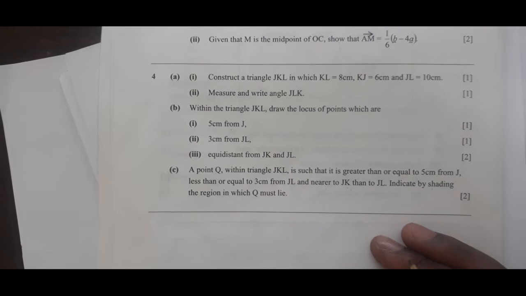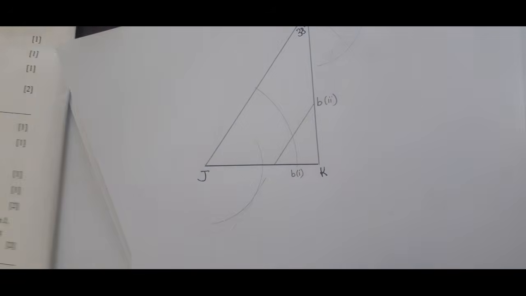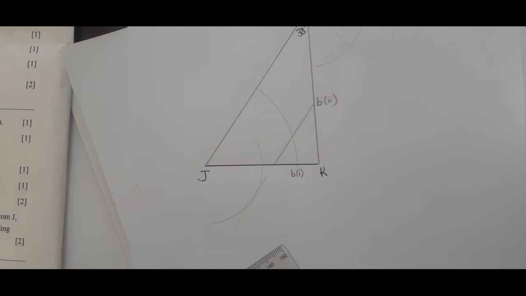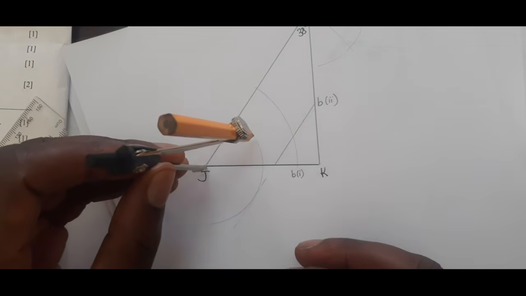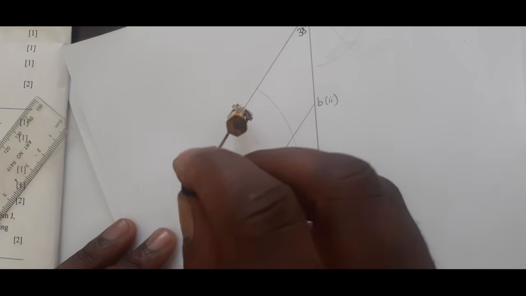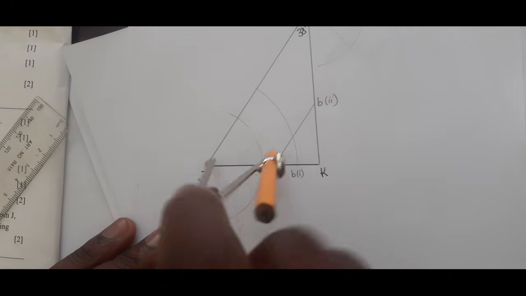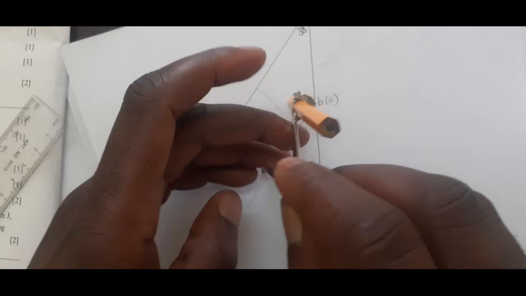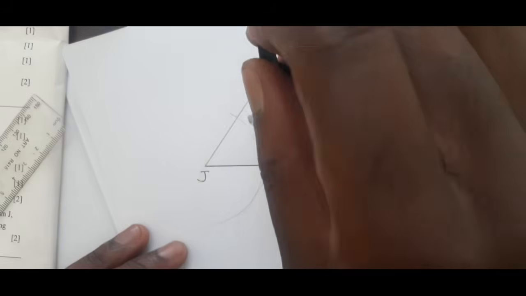So what is common here? The common letter is J. So we need to bisect this angle J here. Okay, so how do we construct the angle? We come here, come up with an arc here, and another arc here. Then we use these two arcs now. We can even extend this point. Then we come this side also.